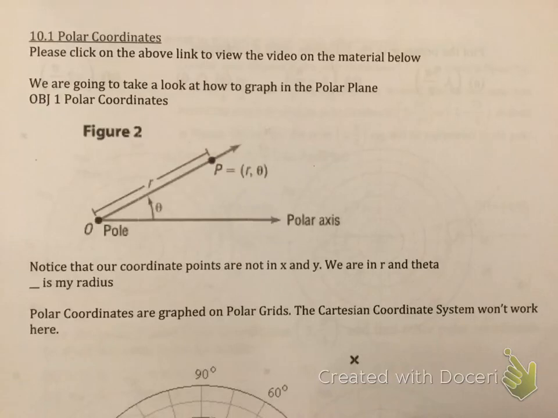All right, this is 10.1 polar coordinates. So we're going to take a look at how to graph in the polar plane.